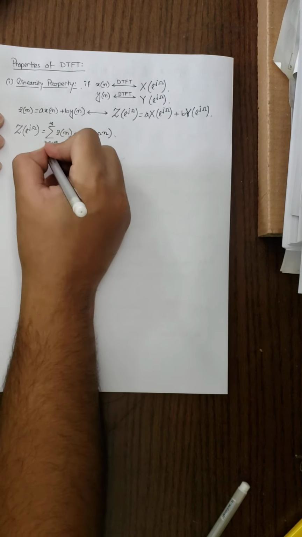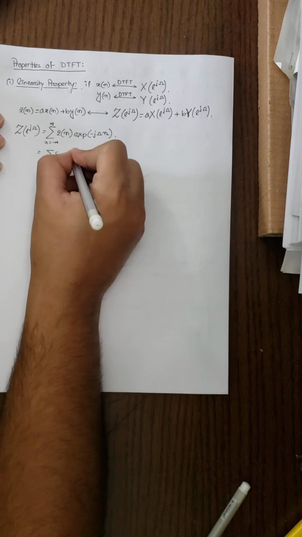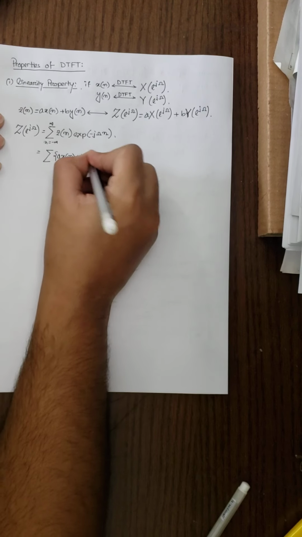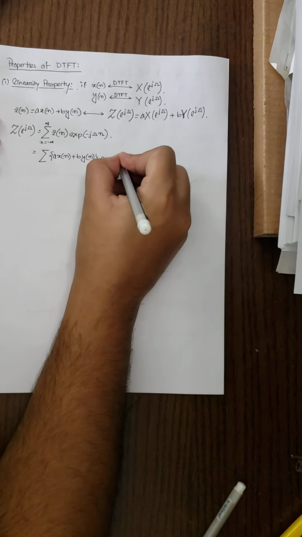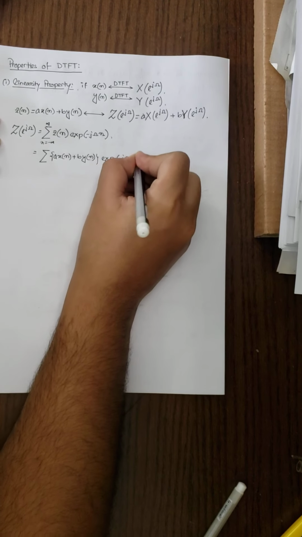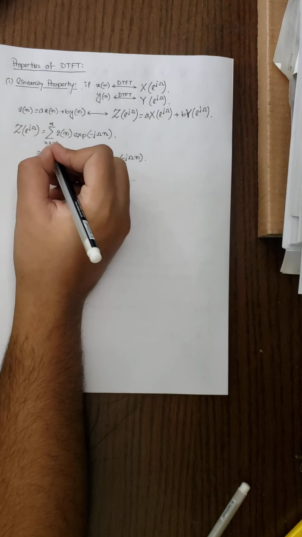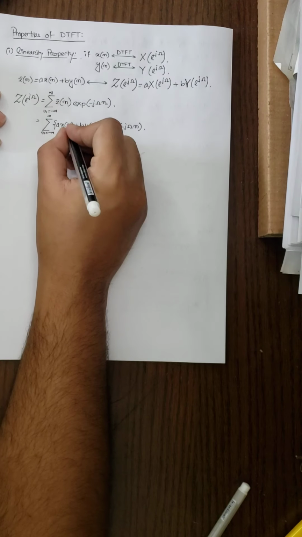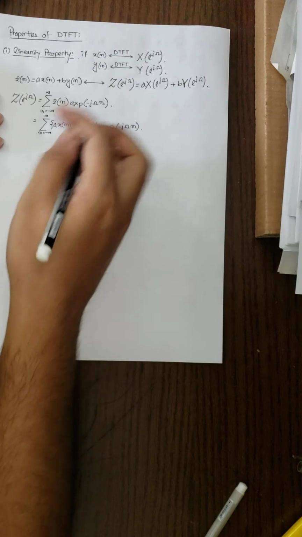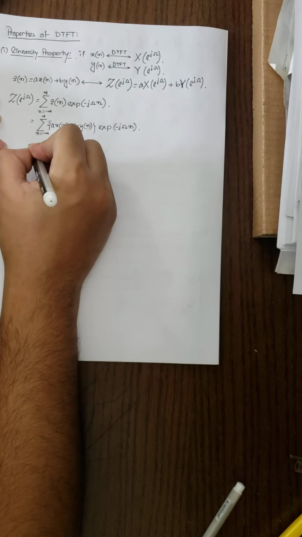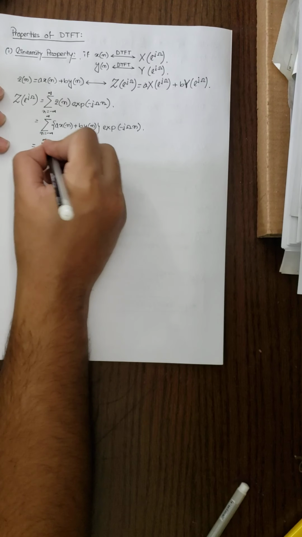Now in our case, z of n is equal to a x of n plus b y of n, times e to the power minus j omega n, where the limit goes from negative infinity to infinity. Now, collapsing these two parts, we can write summation n, which goes from negative infinity to infinity.